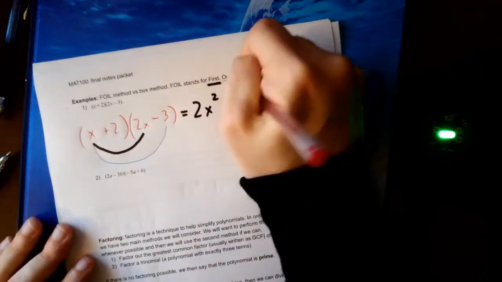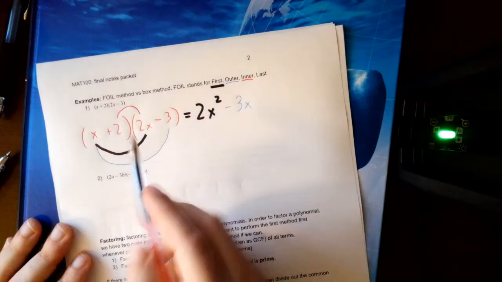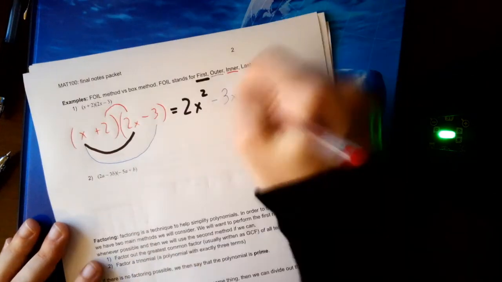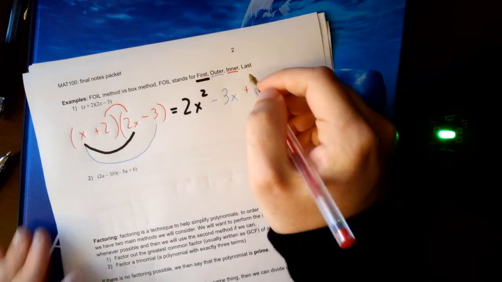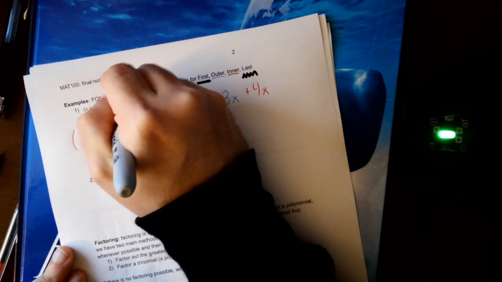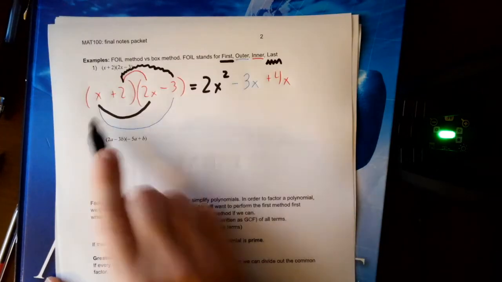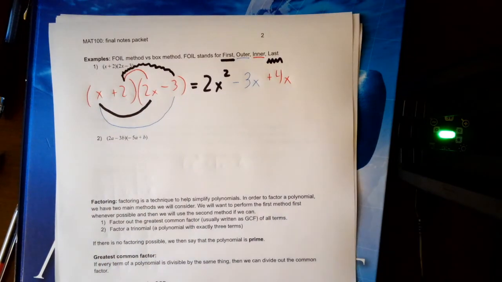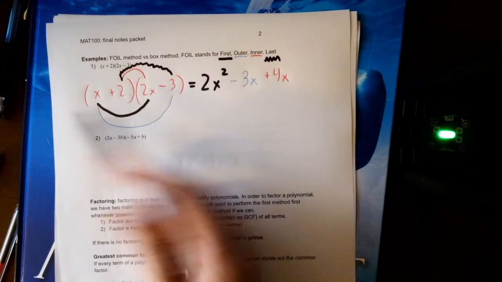Next, we look at the inner terms, which are the two inner ones. 2 and 2x, which gives me plus 4x. And then we look at the last two terms, so the double last, and we'll use a squiggle Sharpie for this one. So here, squiggle Sharpie, we multiply the last two together. Notice I just made all possible pairings. I'm doing the same thing as the box method. I'm just using the word FOIL to help me remember all the pairings.